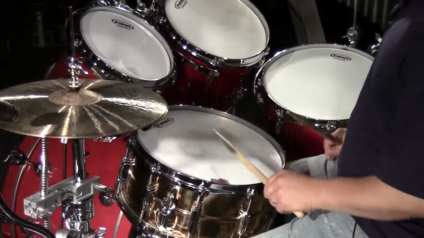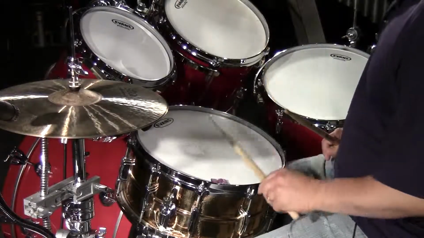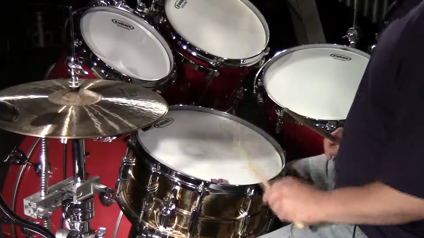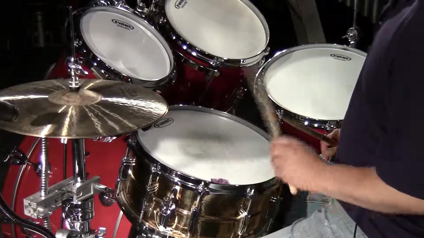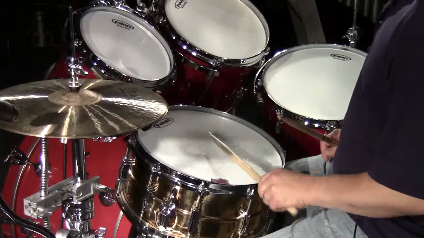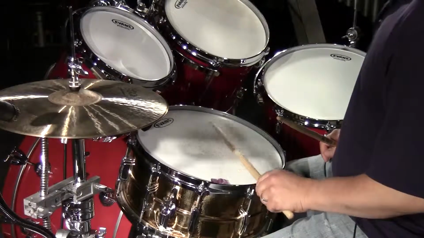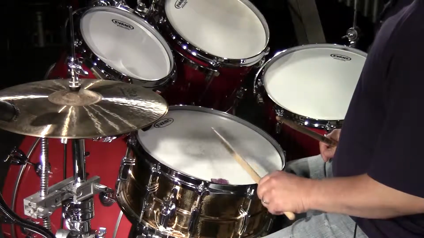Okay. So now if I practice those two different dynamics and try and be consistent, it might work something like this. Again, here's my dynamic at the slower volume, or the lower volume.